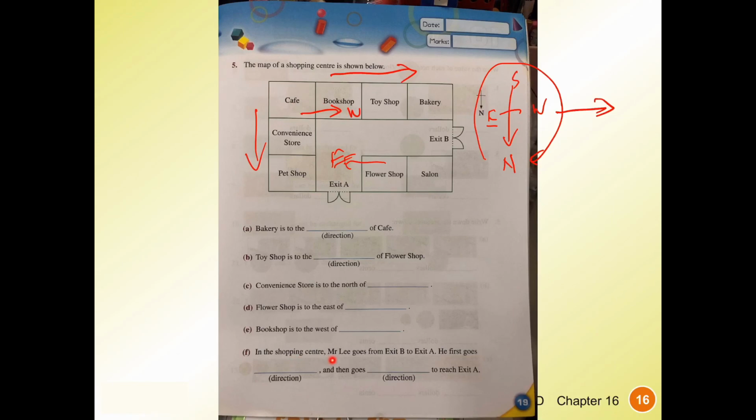In a shopping center, Mr. Lee goes from exit B to exit A. From B to A. He first goes, when we look at the symbol, he's going to this direction. He first goes to this direction and then he goes down to reach exit A.